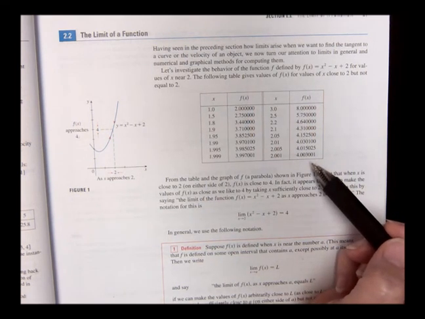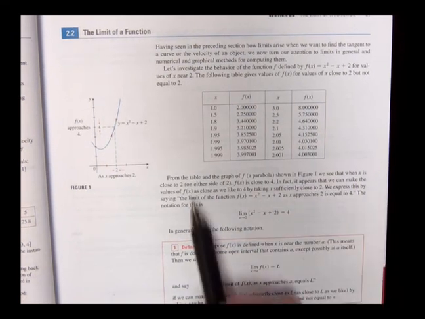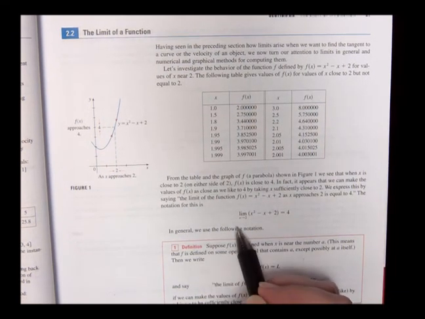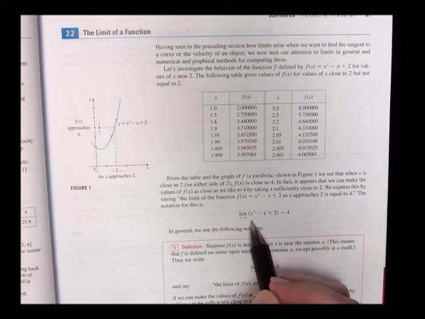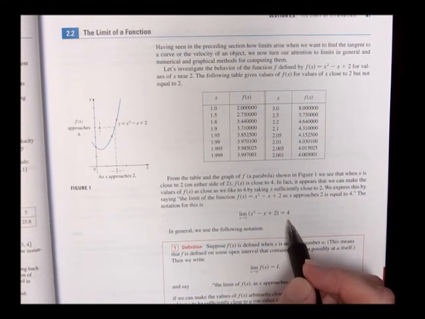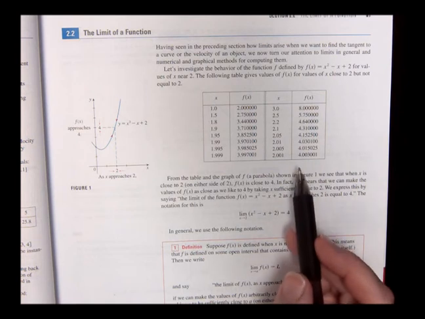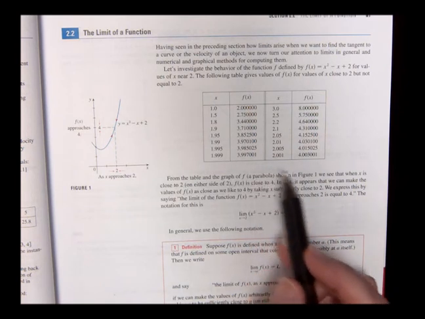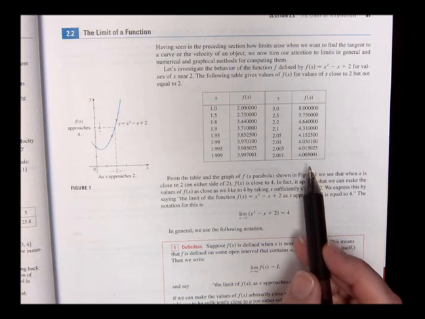So by observation, and using the table, we would write it as the limit as x approaches 2 of the function that is in question, that will equal 4. And we can give that conclusion based on the data that we have in our table, on both sides coming closer and closer to 4.